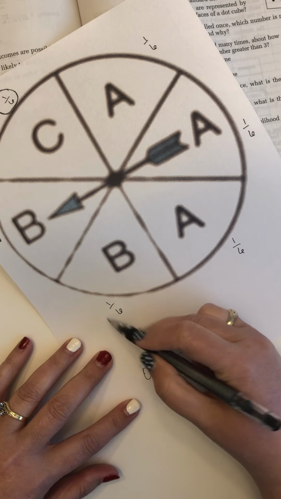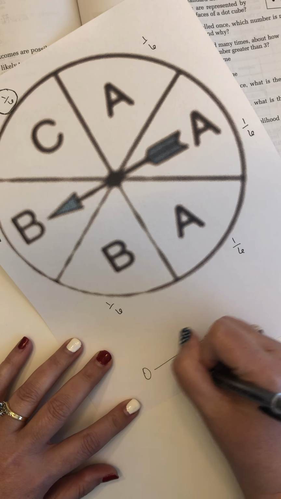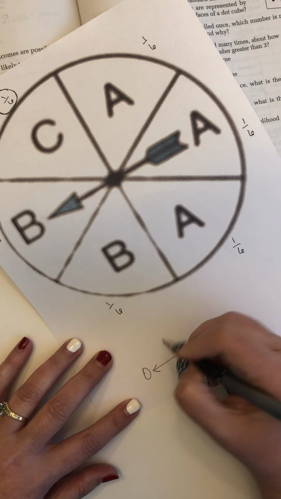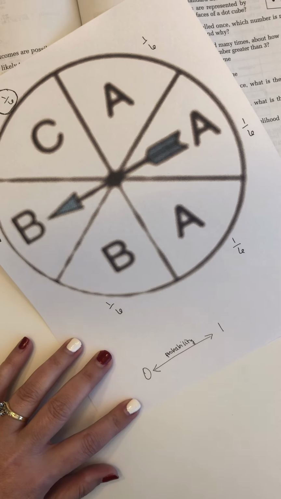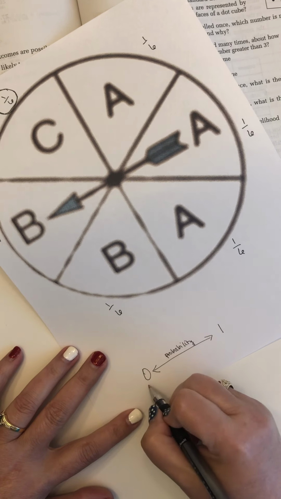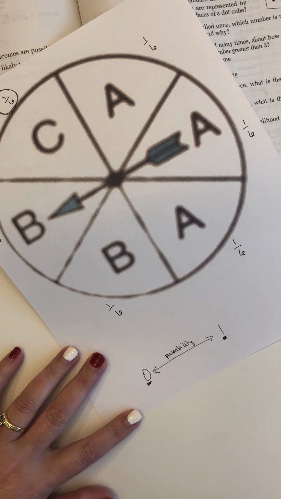Notice 1/6 is a fraction, so it's not a whole number of 1, but it's not 0. It's a part of a number between 0 and 1 for the probability. Okay, so probability is, in this case, between 0 and 1. Now, probability can be 0, and probability also can be 1.